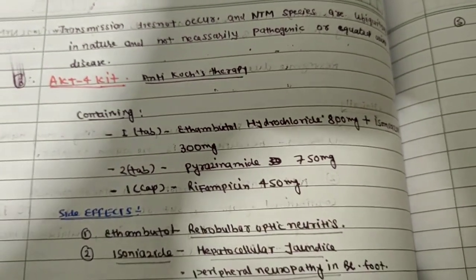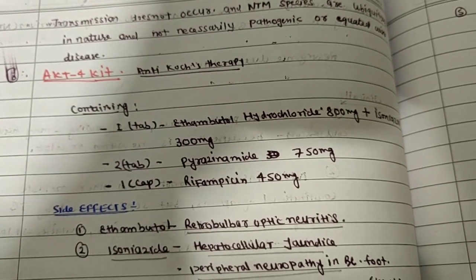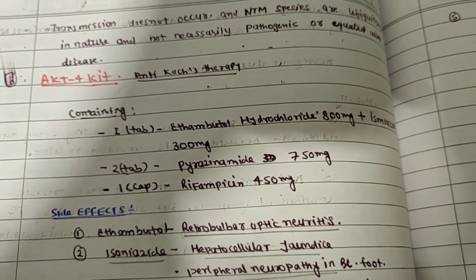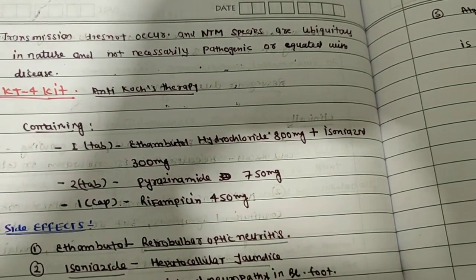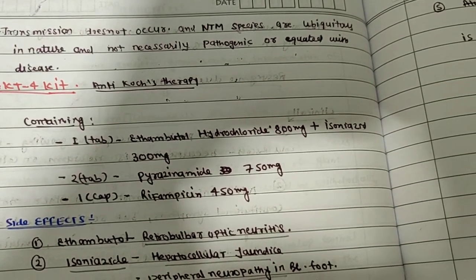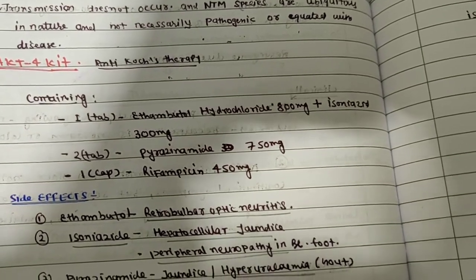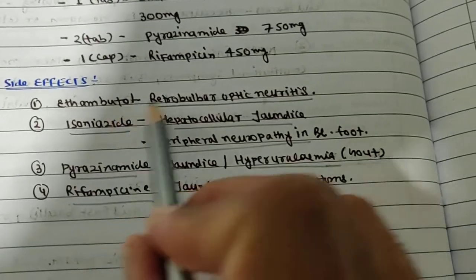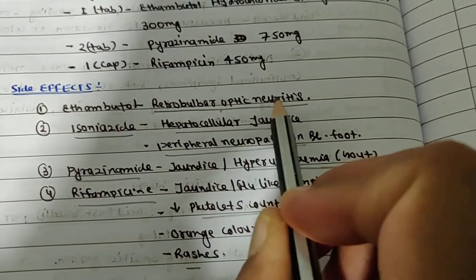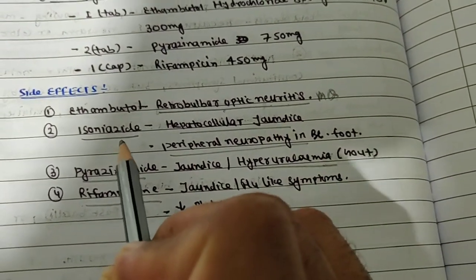The AKT4 kit, also called anti-TB therapy, contains 1 tablet of ethambutol hydrochloride 800 mg plus isoniazid 300 mg, 2 tablets of pyrazinamide 750 mg and 1 capsule of rifampicin 450 mg. The main side effect of ethambutol is retrobulbar optic neuritis. This is an MCQ commonly asked in many exams.